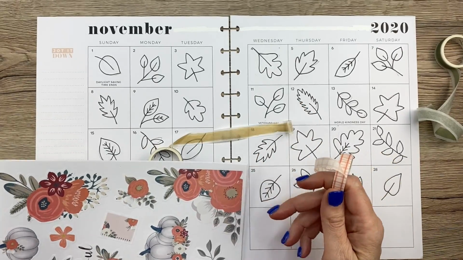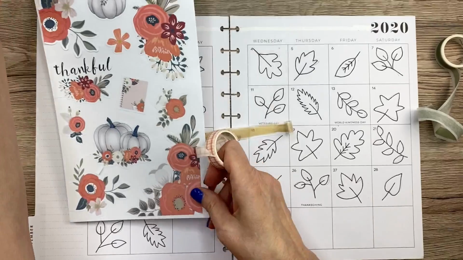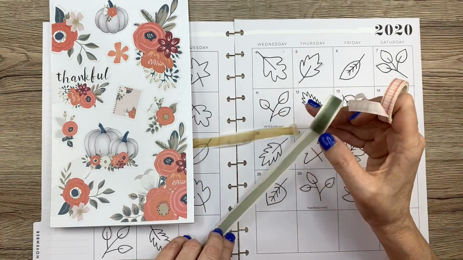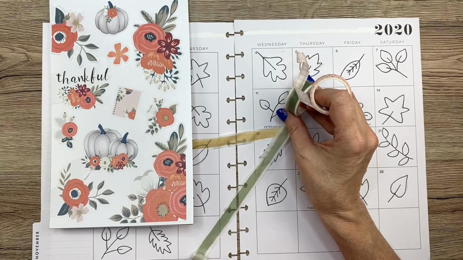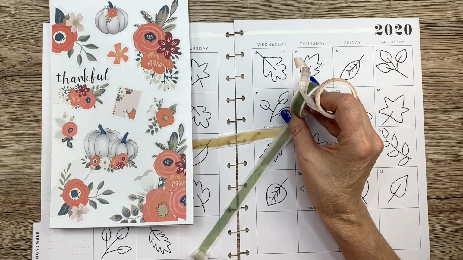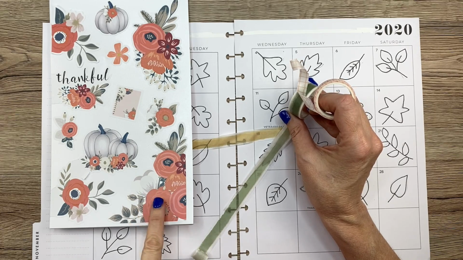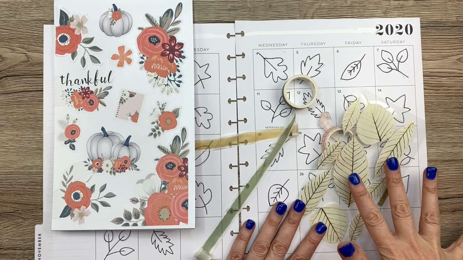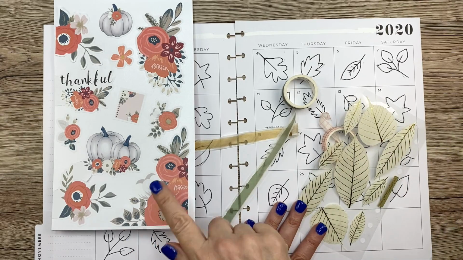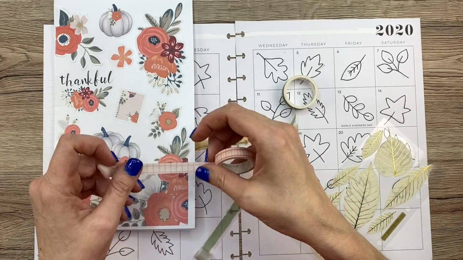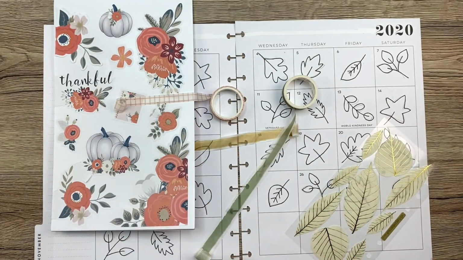That was the thing. Okay, wait. Let me look and see if these coordinate with the stickers. I mean, not really, right? Not really. Now I'm rethinking the stickers. Why don't I start with these and then see if I want to pull these in. Obviously, this is going to go pretty well with these. I think that looks pretty.